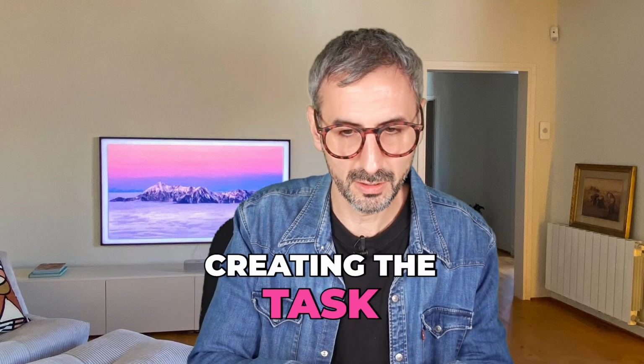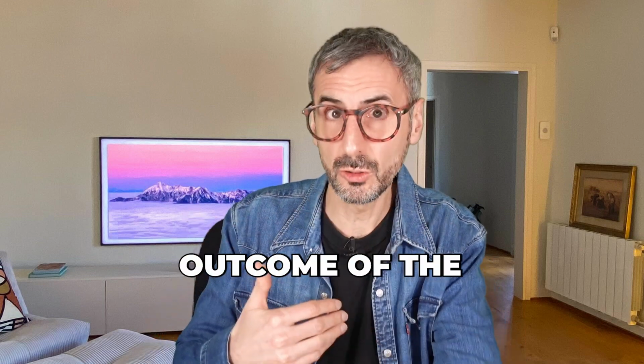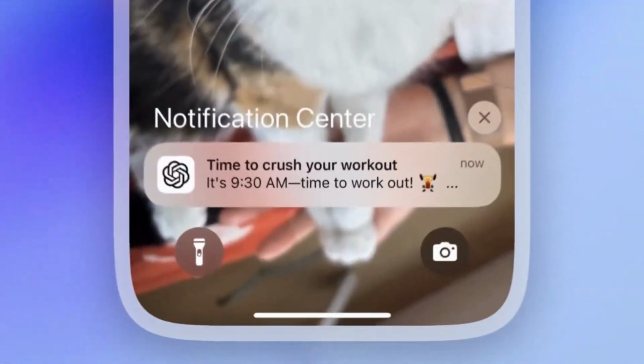But I wanted to show you the full process of creating the task, editing the task. You can manage the task and then show you the outcome of that task, which could be a push notification on your phone, or even, if you enable them, a notification on your desktop computer.